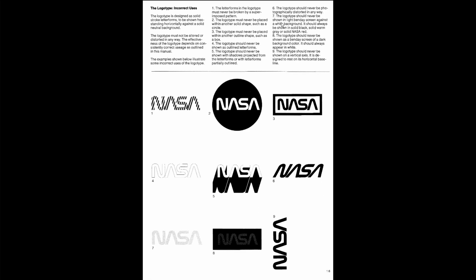Then we've got, should never be shown in a light Ben-Day screen. I've never heard of that term before. Against a white background, and there's probably a better way of actually seeing that one. I don't know what a Ben-Day screen is. That may even be the stippling that we see, that was used in this era. Against a white background, it should always be shown in solid black, solid warm grey, or solid NASA red. The logo type should never be shown in a Ben-Day screen of a dark background colour. It should always appear in white. So in this case, it should always be in white.